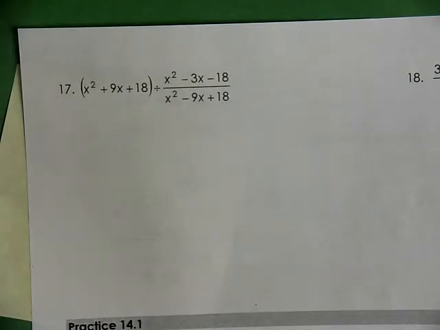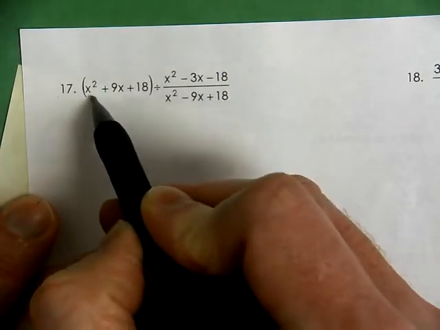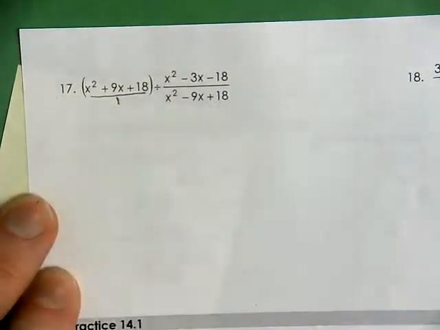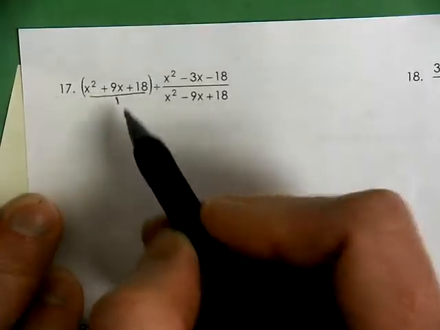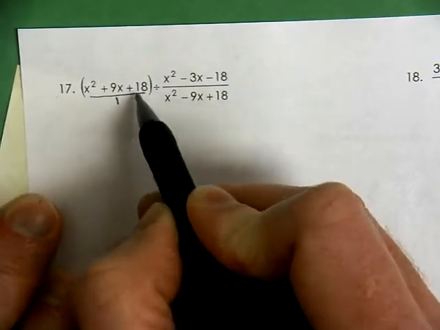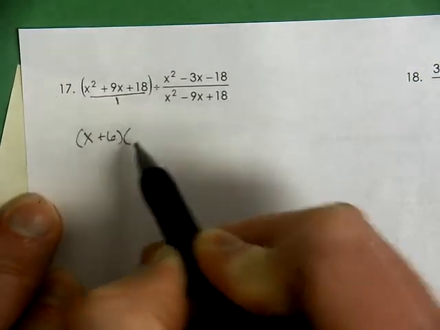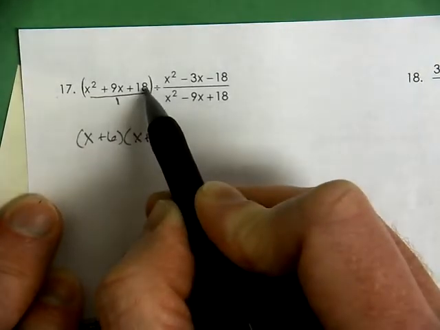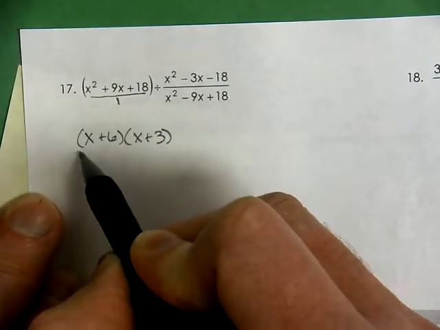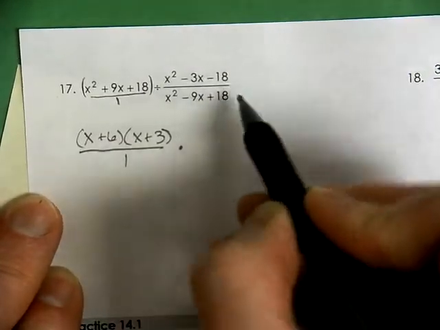On the back side of the worksheet, we're going to divide these two fractions. We'll turn this one over 1 so that now we can specifically say we're dividing fractions. We need to factor. So it looks like we're going to have x plus 6, x plus 3, they multiply to be 18, they add to be 9. We're going to multiply by the reciprocal.